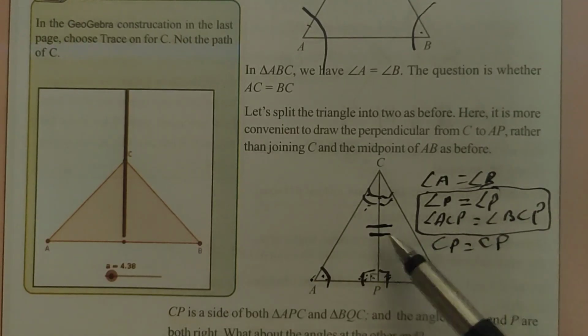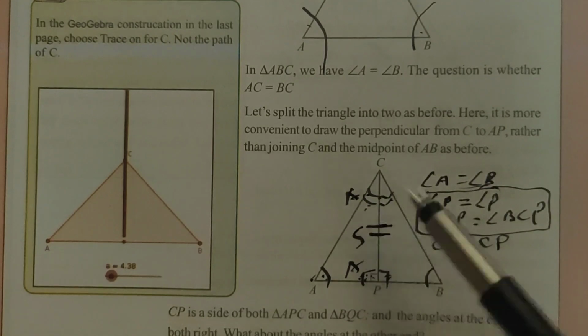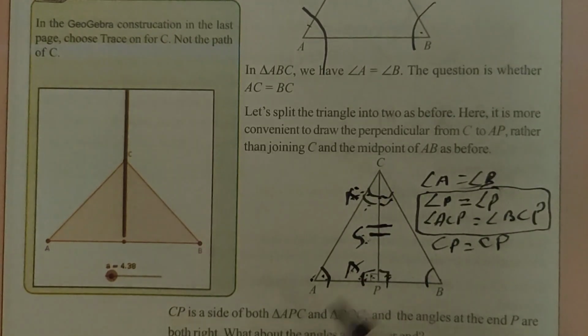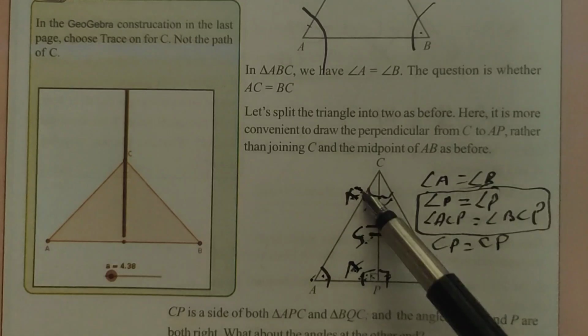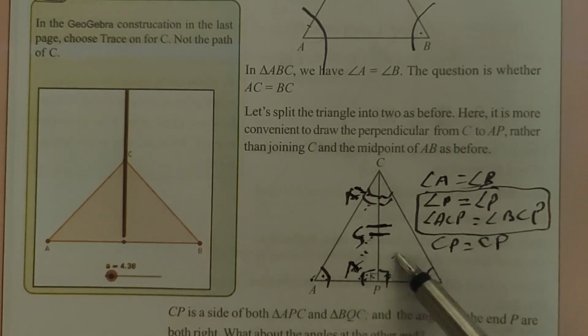Therefore, you can see one side and two angles. That is the ASA property: two angles and the included side. Using the ASA property, you can say that these two triangles are equal.